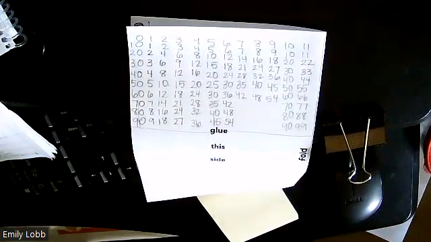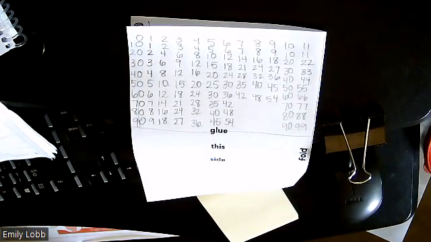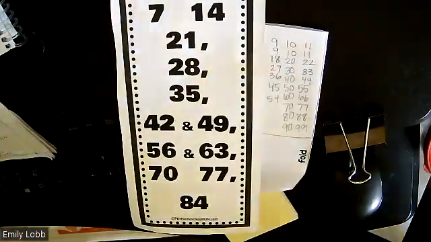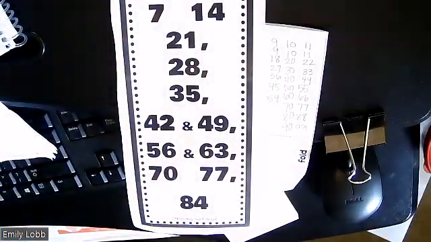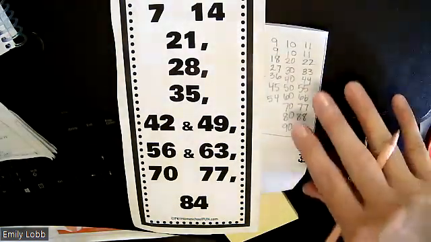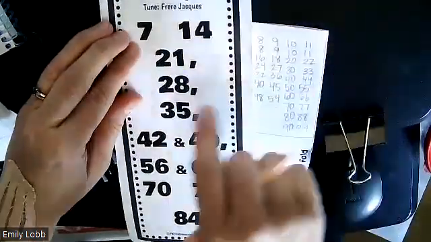7 is not very pretty, but I do have a song for you. Frère Jacques, are you sleeping, Brother John, Brother John? Oh, am I that bad at singing that I'm giving you a headache?